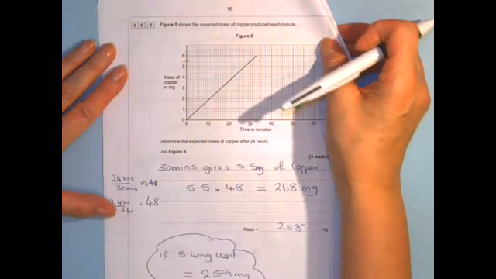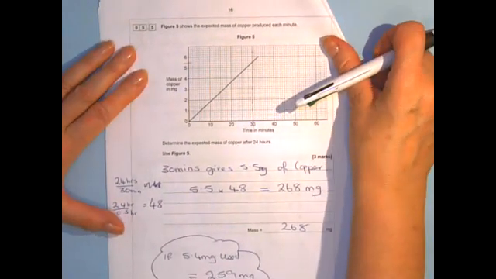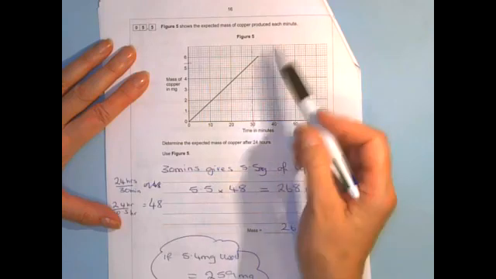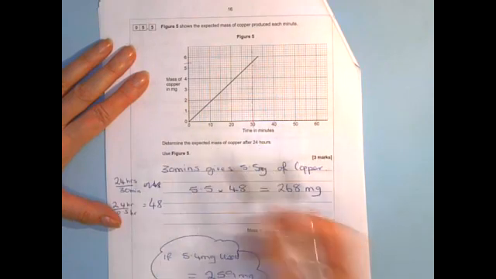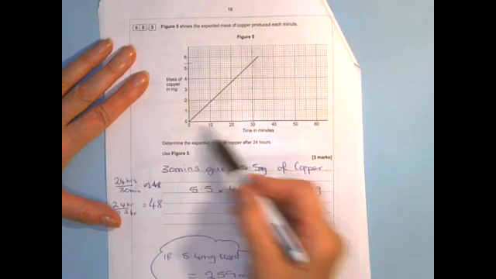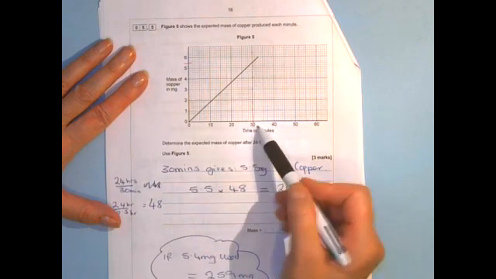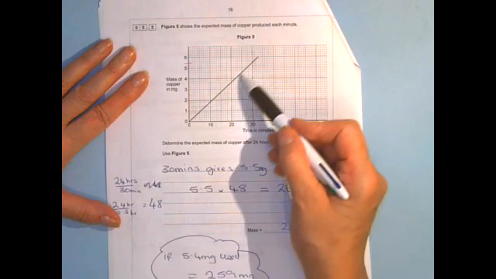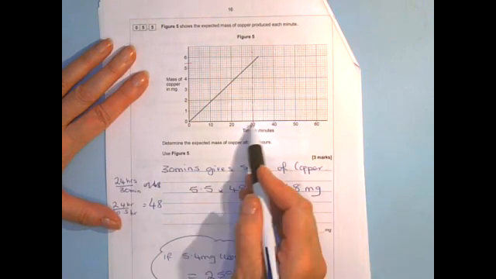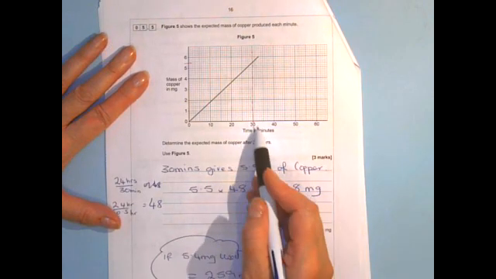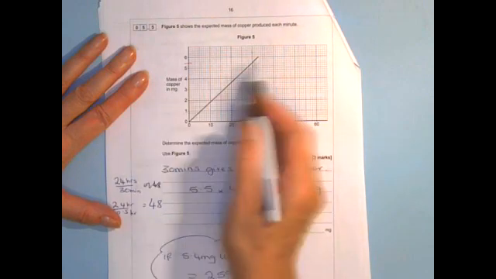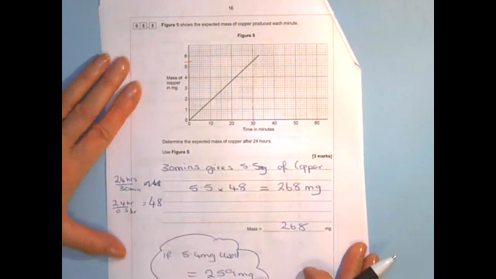Looking at 5.5 then, we've got an expected mass of copper. We're producing copper over time, and every minute or 2 minutes we're making a measurement, and here we've got a graph. Over 30, I think it's 34 minutes, we gathered 6 milligrams of copper.